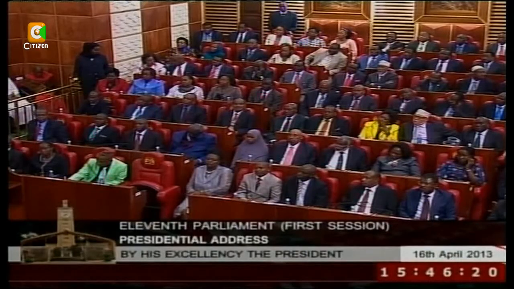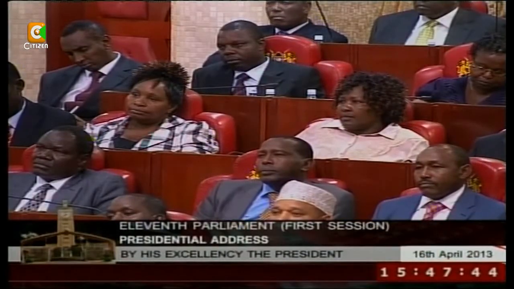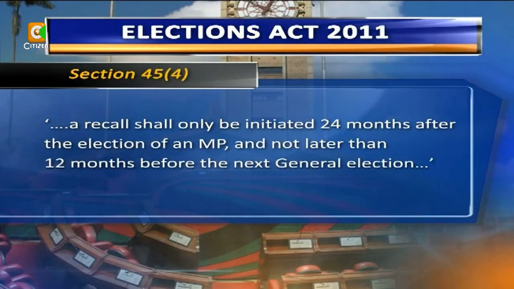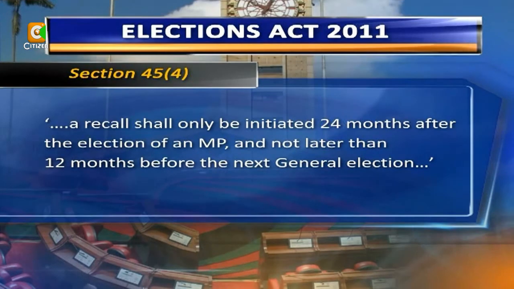And if you're keen on recalling any member of the 11th Parliament, then you can initiate the process from April this year. The Elections Act of 2011 provides that the process can only be initiated 2 years after a member of Parliament is elected, but the recall process cannot be initiated in the last year of the parliamentary term. This means the process of ejecting a member of the 10th Parliament can only be initiated between April this year and end of next year.